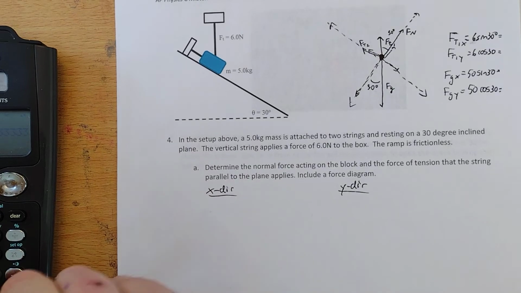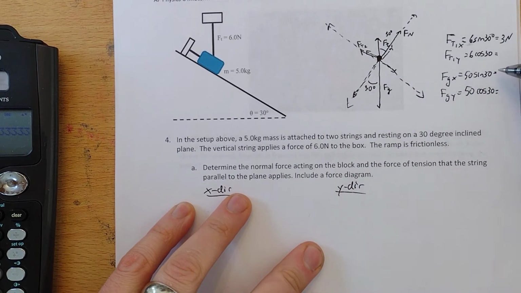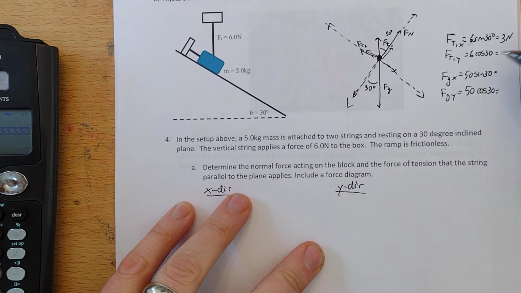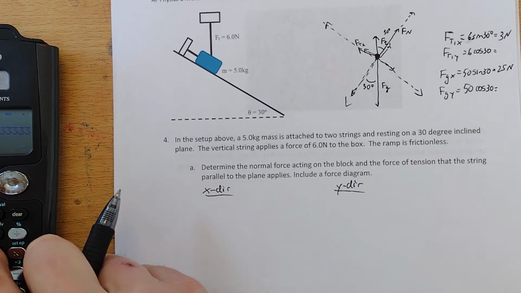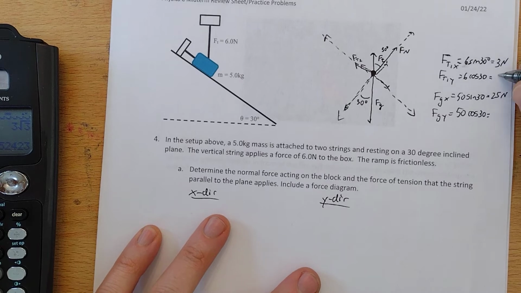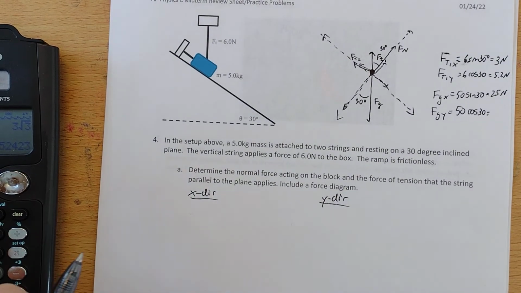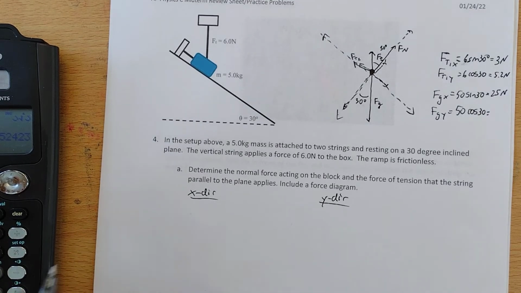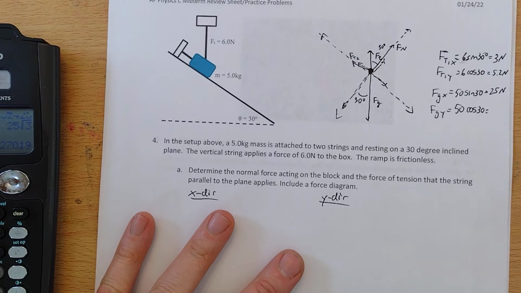Alright, so 6 times the sine of 30 will be 3 newtons. 50 times the sine of 30 will be 25 newtons. 6 times the cos of 30 is 5.2. 50 times the cos of 30 is 43.